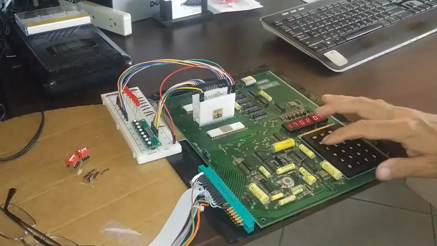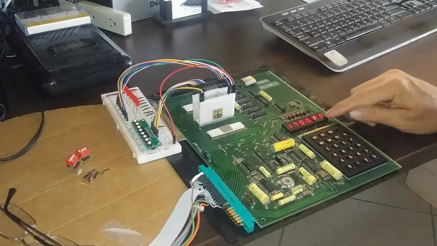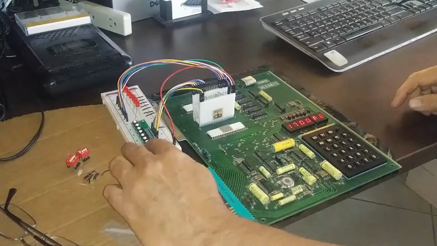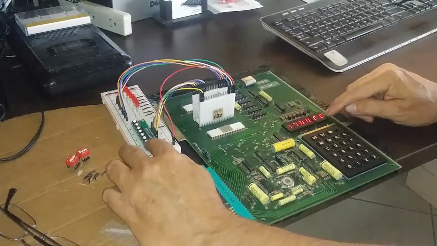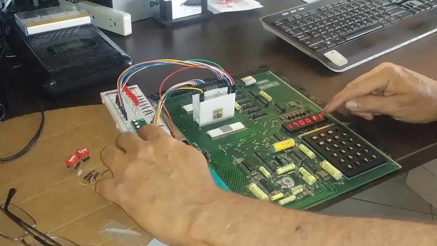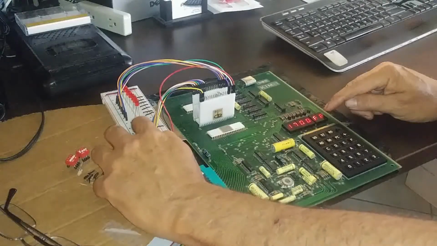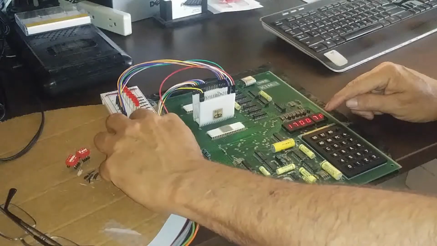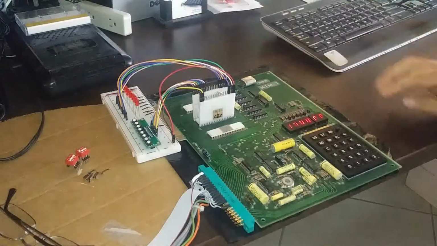So let's take a quick look at address 1700, which is our inputs. You can see everything is high right now. And if I push a button, you see the first bit goes to a 0. So you have FE, then FD, FB, and F7. And here you have E, D, B, and 7 as well. So that's your negative logic on this.